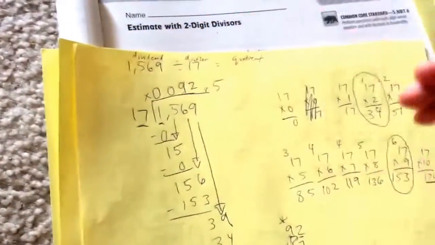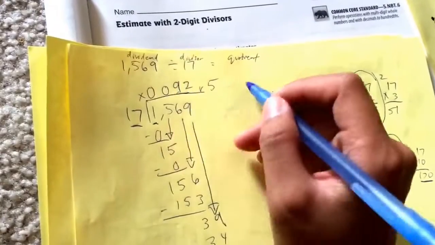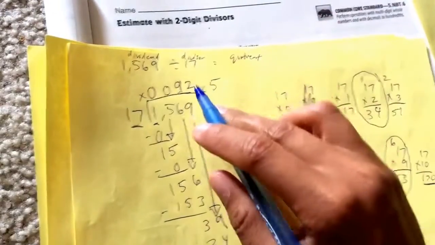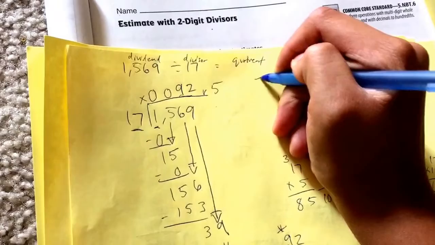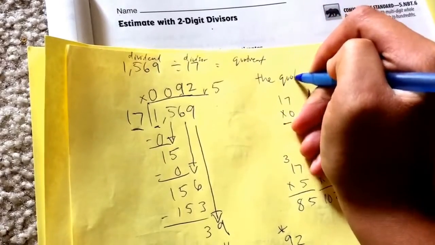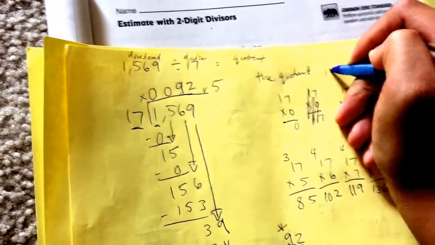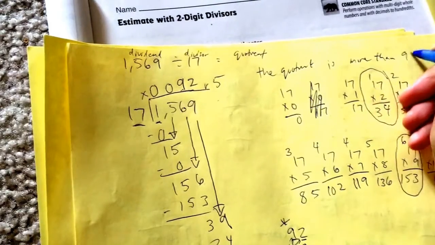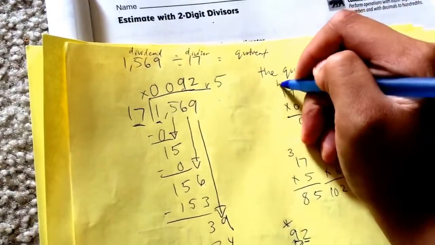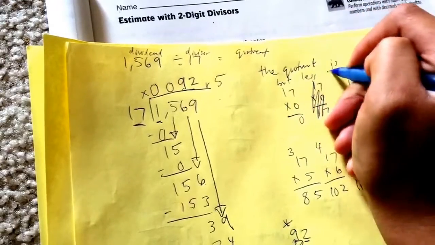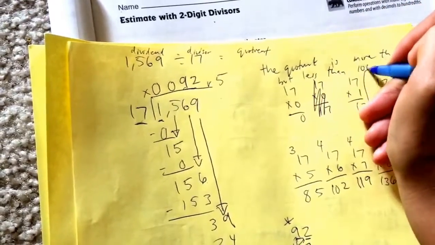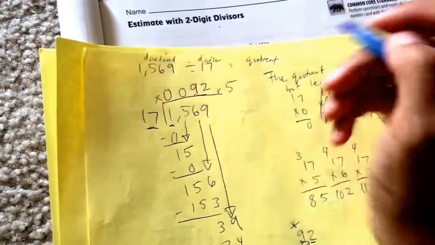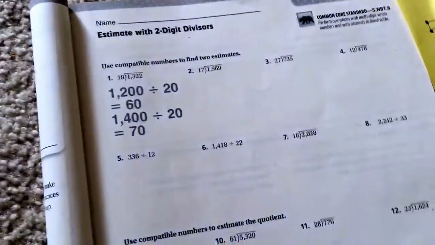And because they're asking you to estimate, what I want you to do afterwards is just tell me what the numbers go from. The quotient is more than 90, but less than 100. So I hope that this video helps.